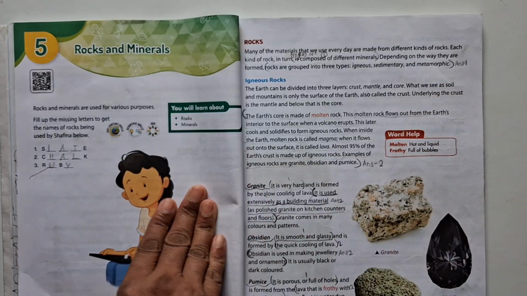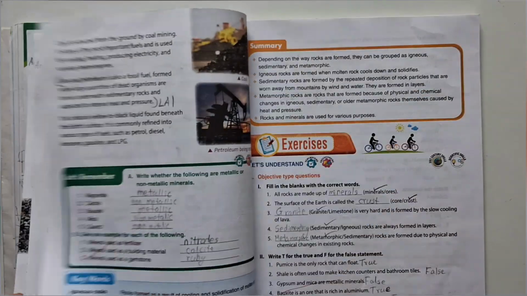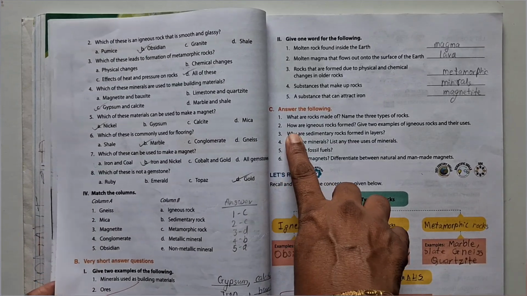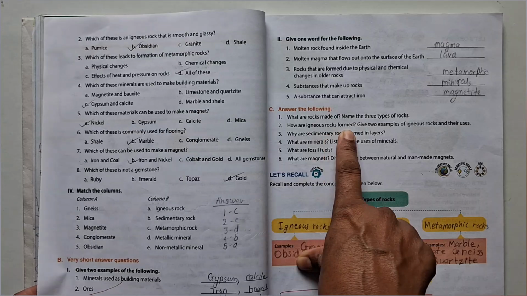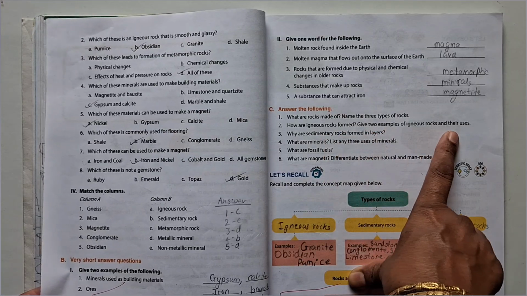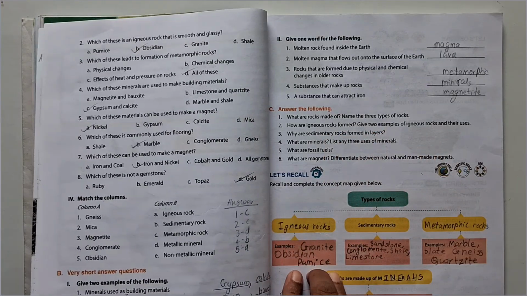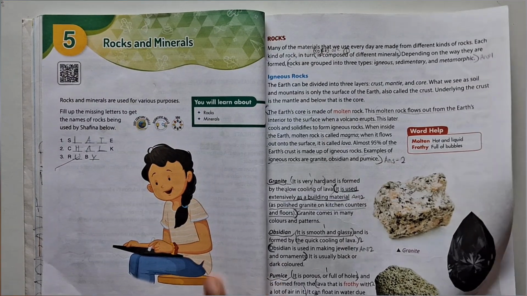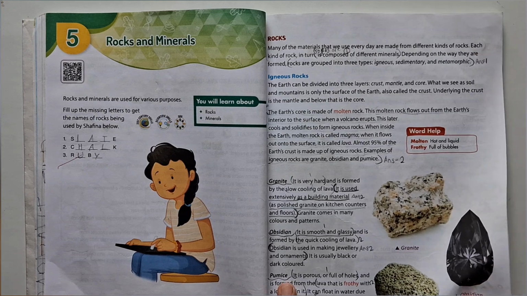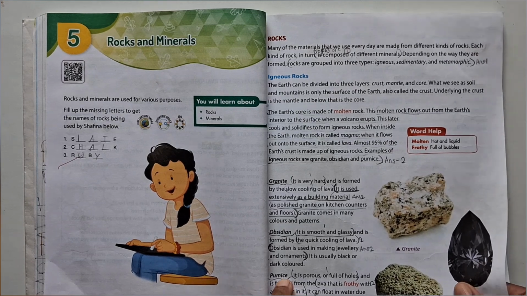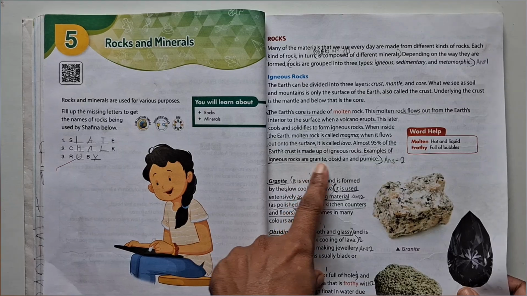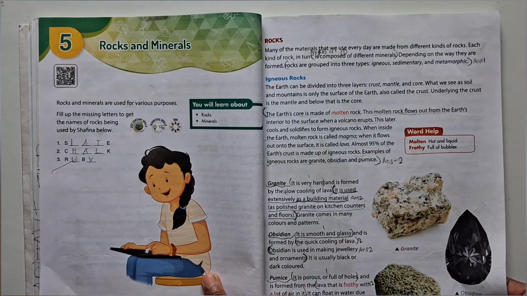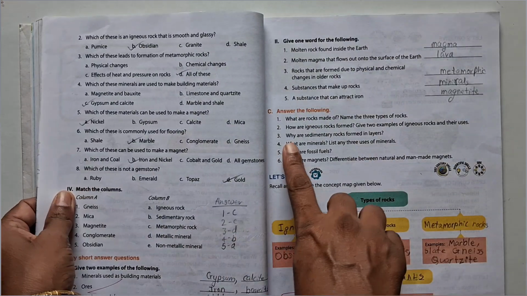Okay, kids, now the second question. How are igneous rocks formed? Give two examples of igneous rocks and their uses. There are igneous rocks. Pumice, granite. See here, igneous rocks are granite, and here is our answer. Okay. First, again we read this question.